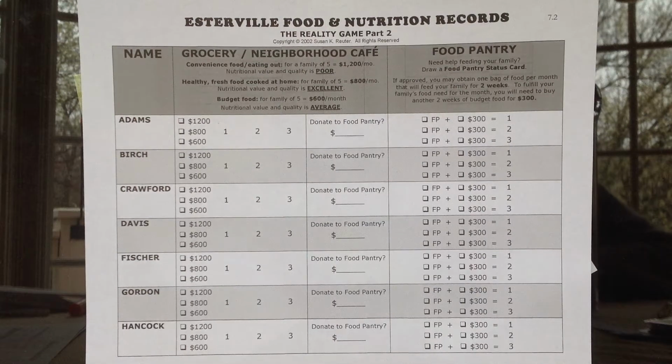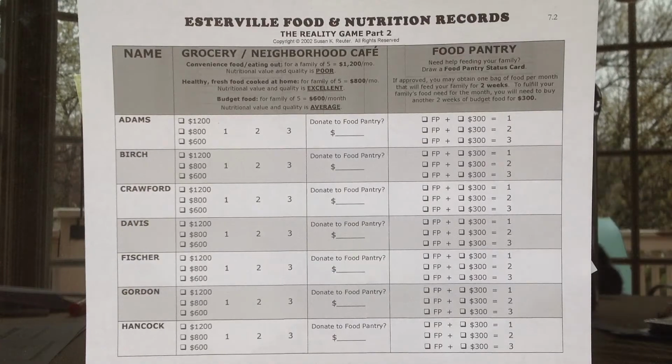You will be representing the neighborhood cafe, grocery store, and food pantry, all found on Oak Street. These places will fulfill the food and nutrition needs of the students during the reality game part 2. At your station, students will pay for healthy food and nutrition for their family through groceries, eating out, and/or the food pantry.